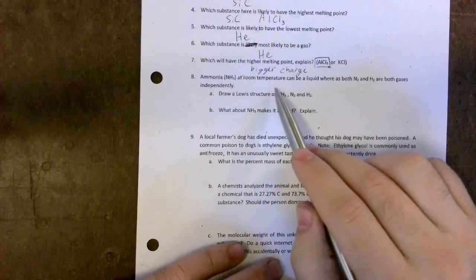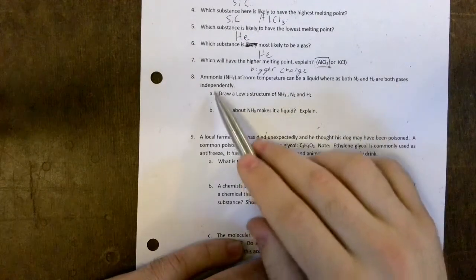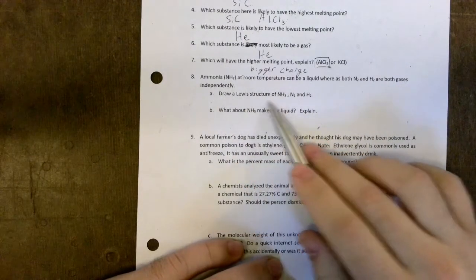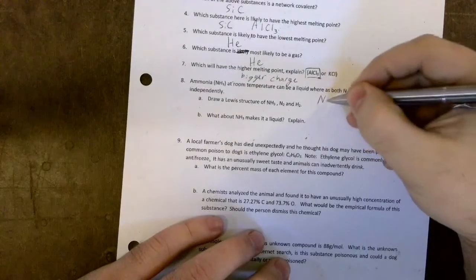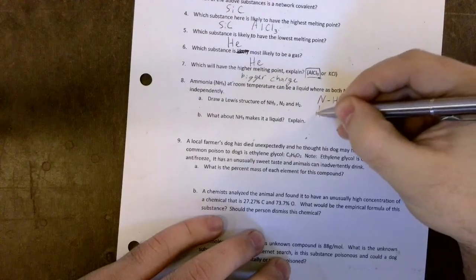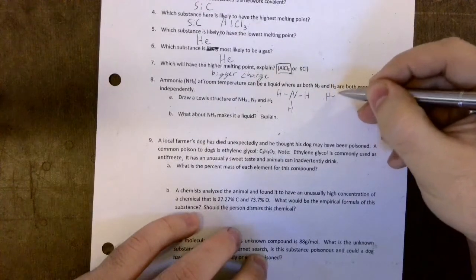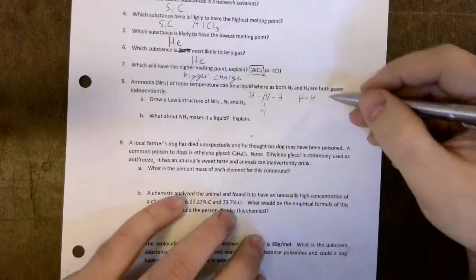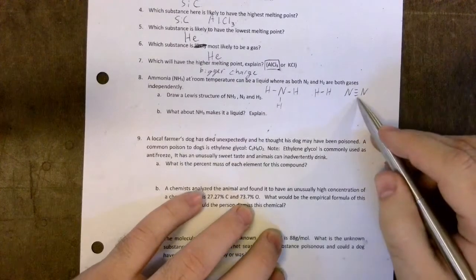Ammonia at room temperature can be a liquid, whereas both N2 and H2 are gases independently. Draw a Lewis structure of NH3, N2, and H2. All right, well, NH3, H2, and N2. It's going to have triple bonds here. Okay, there we go.